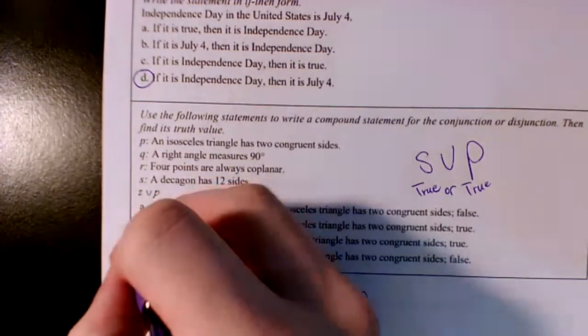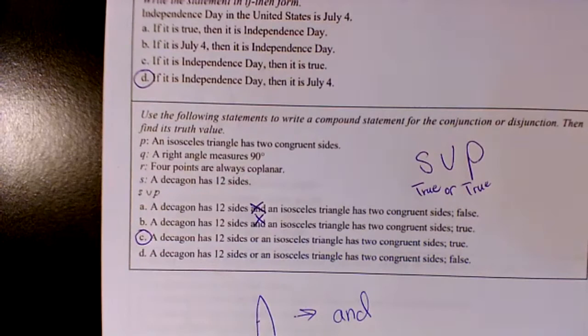But if I say my name is Mr. Perich, or I'm 27, one of them is right, and since I said or, only one of them has to be right. So if you're looking for a truth value, if it's an or, only one of those things has to be true. If it's an and, both of them have to be true.